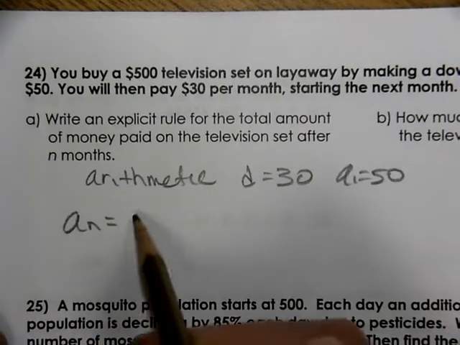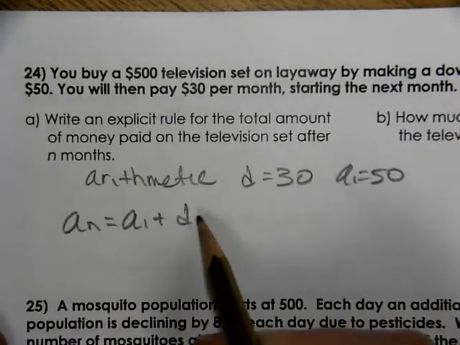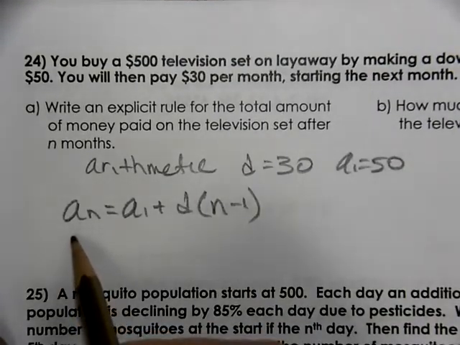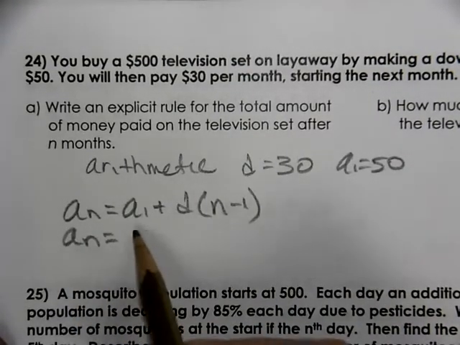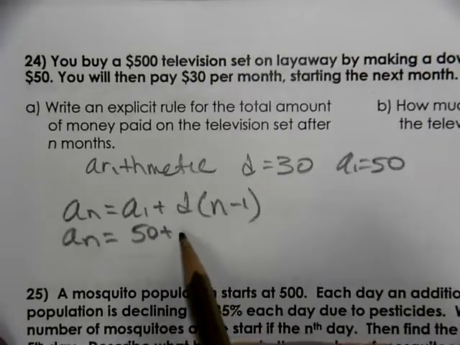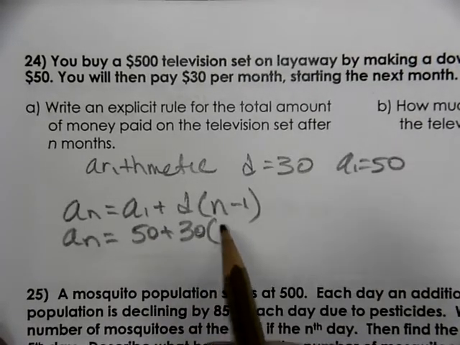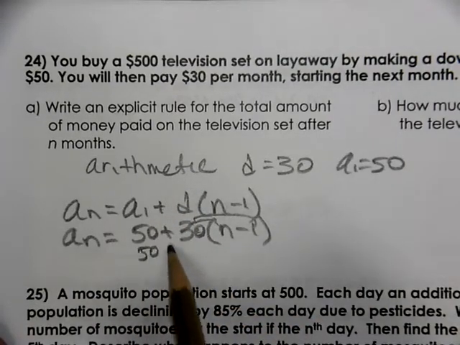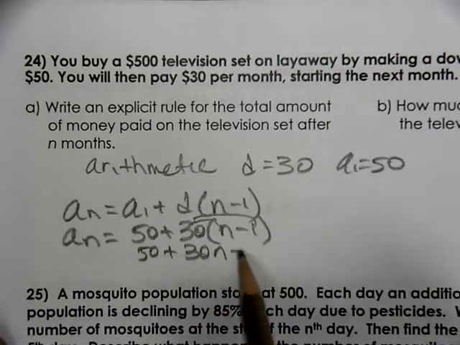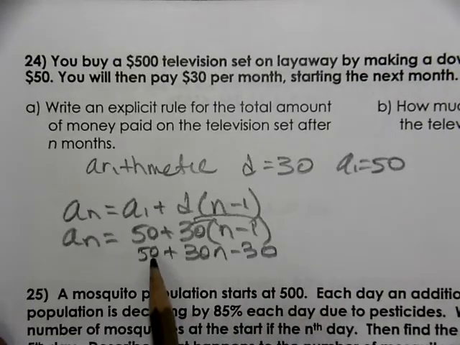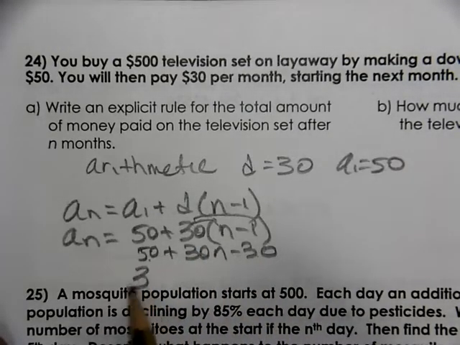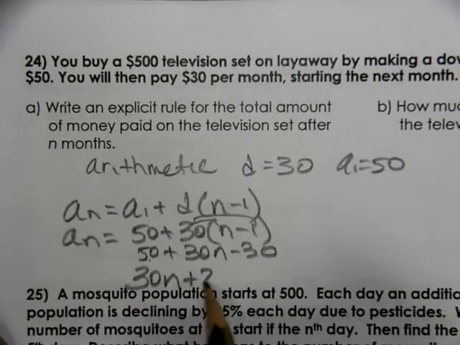So our rule is going to be A of 1 plus d times n minus 1. So we have 50 plus 30 times n minus 1. When we distribute this through, we get 50 plus 30n minus 30. 50 and a negative 30 gives us 20. So we have 30n plus 20.